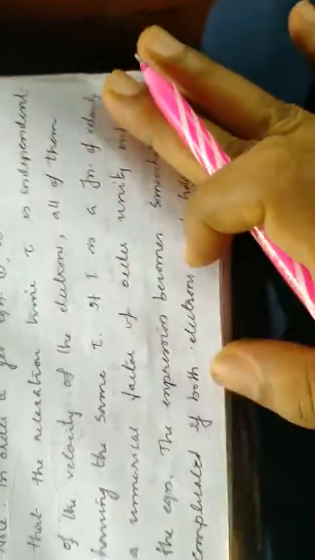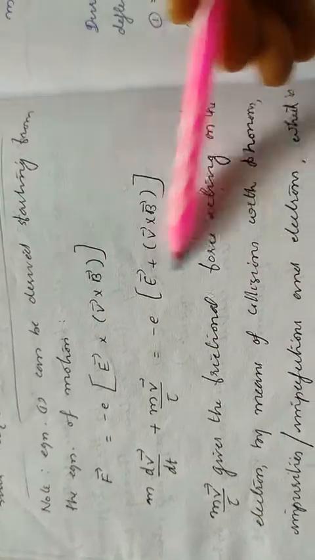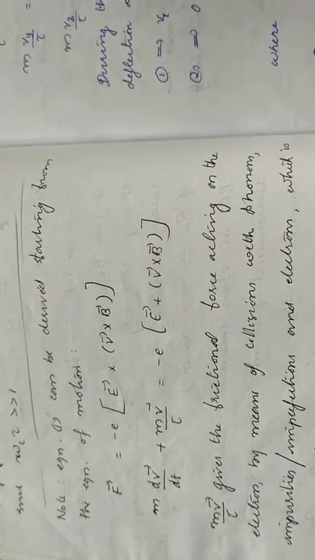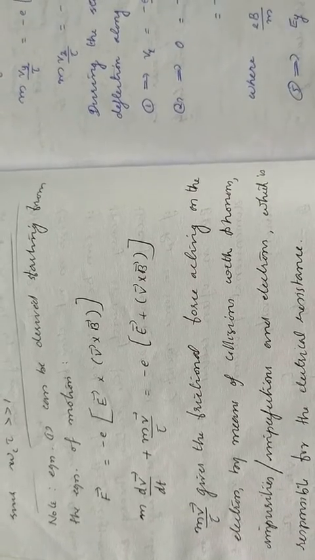So I have given here a note on the derivation of the equation, which I had told you to try as homework. I have given it here at the end of this note. So you should try it as homework. Okay. So this is all about Hall effect and Hall coefficient.